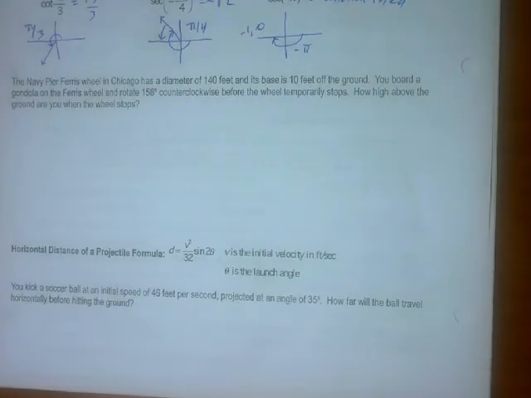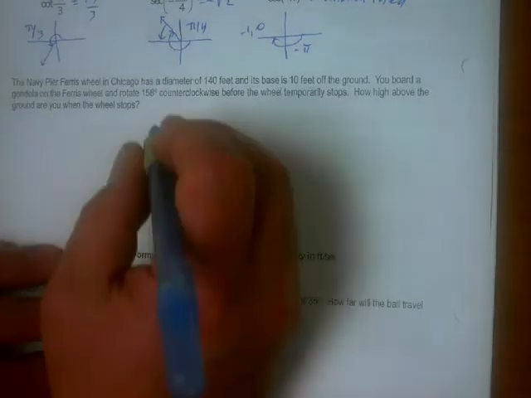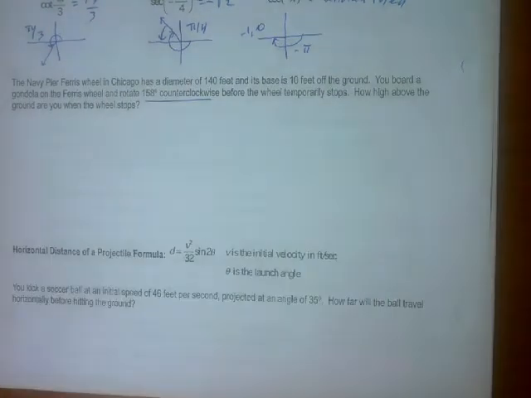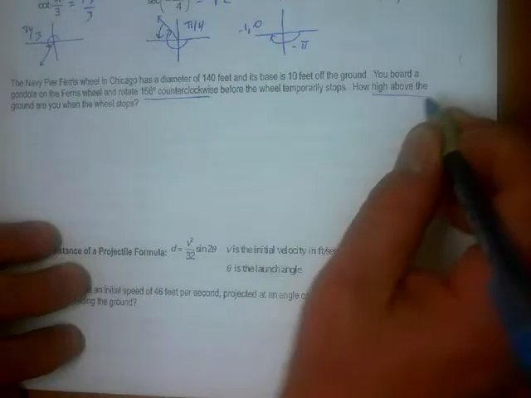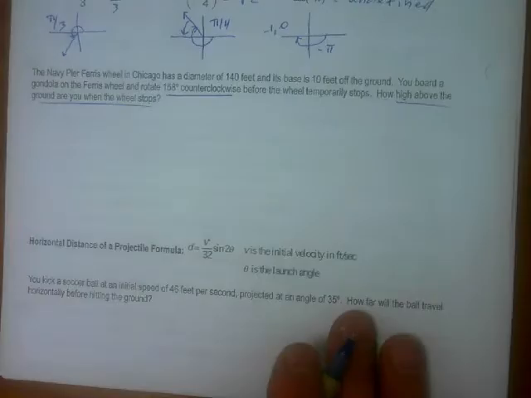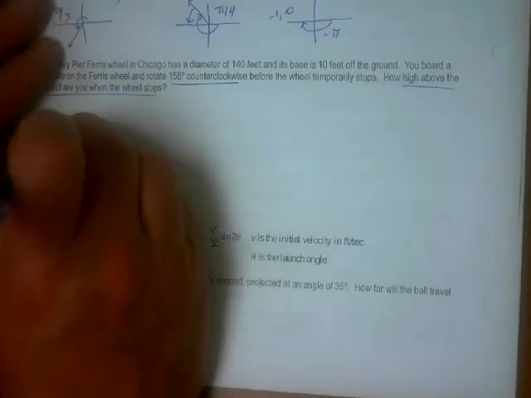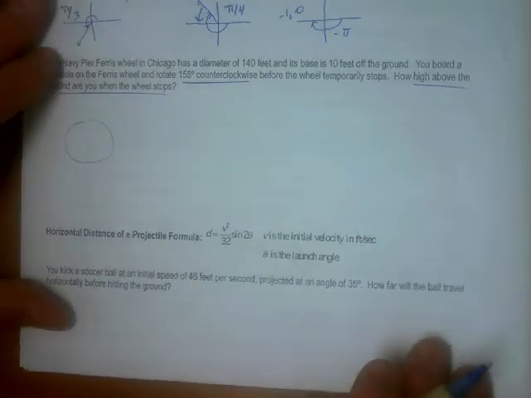All right, a couple applications here and we'll be done. The Navy Pier Ferris wheel in Chicago has a diameter of 140 feet and its base is 10 feet off the ground. You board a gondola on the Ferris wheel and rotate counterclockwise 158 degrees where it temporarily stops. How high above the ground are you when it stops?